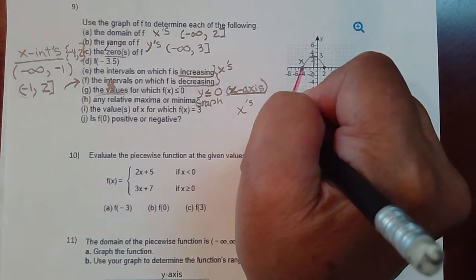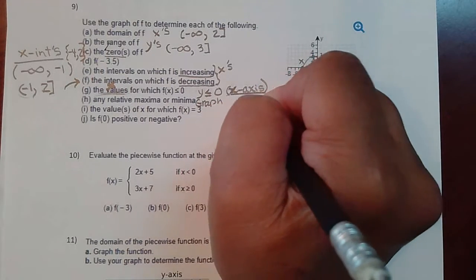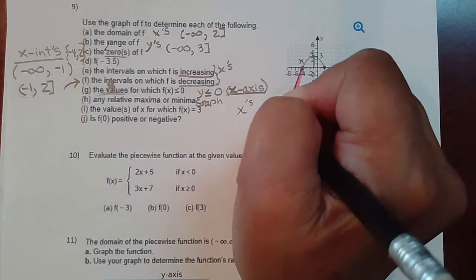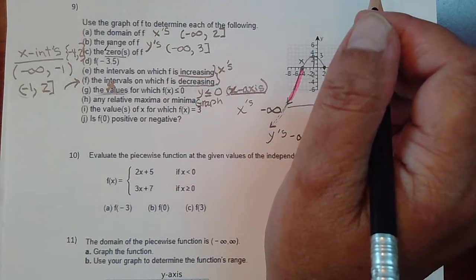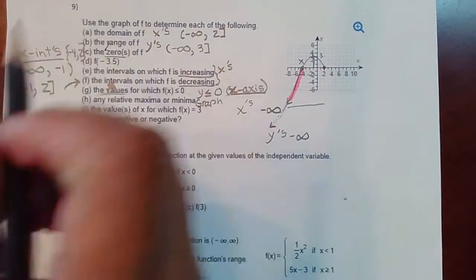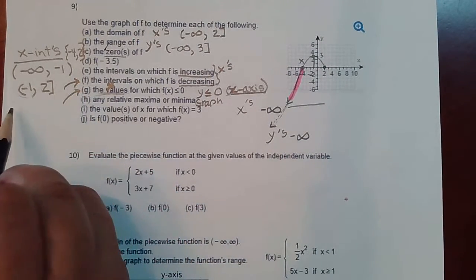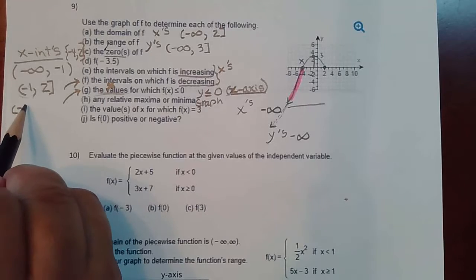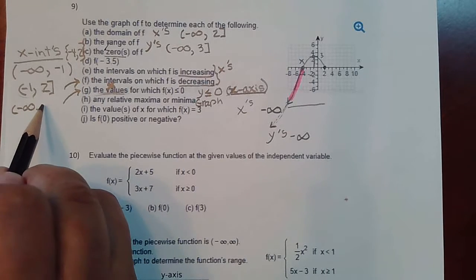What x value does this tail represent? These are x's that go to -infinity. So where are the y values less than 0 for x values? From -infinity to -4.